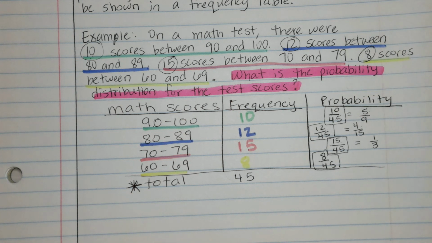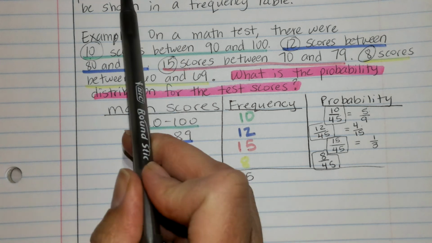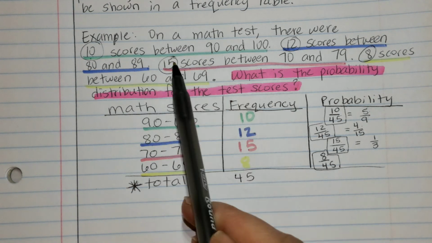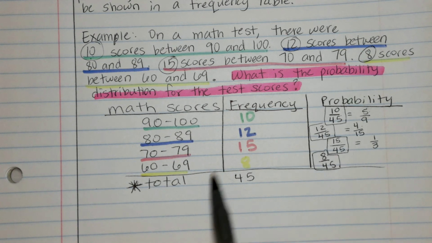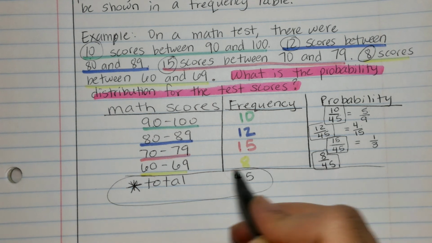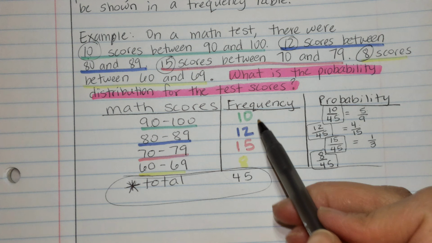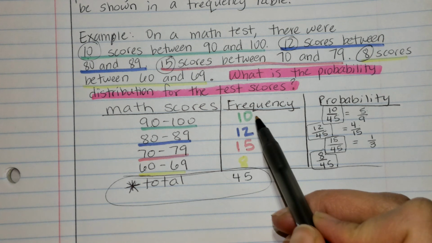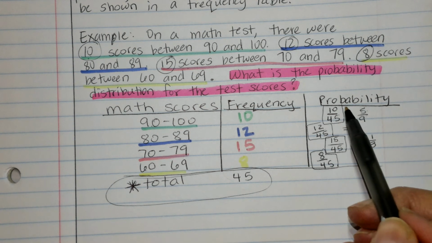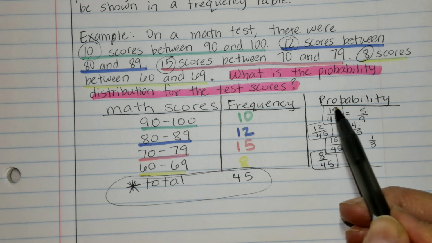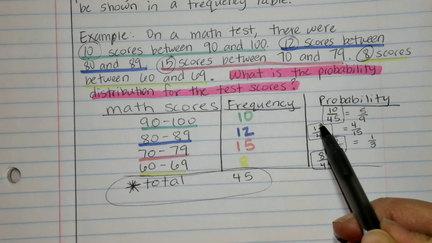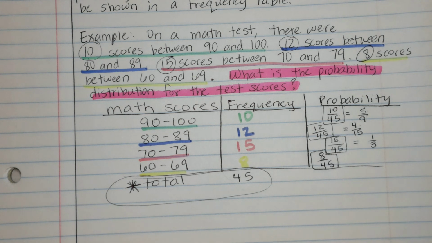So just remember, the main thing when you have a probability problem like this is to find the total. You always have to know the total. So add them up, get the total. That's one very important thing. Then you can find the probability for each one by doing the frequency number over the total, frequency over the total like that.